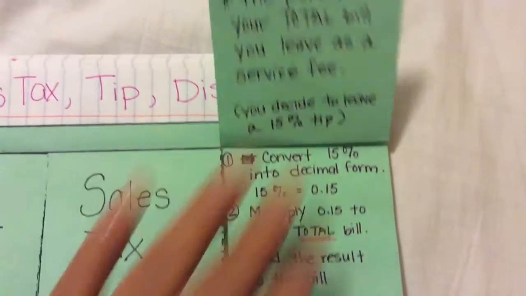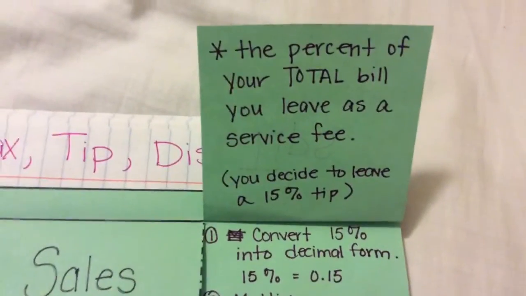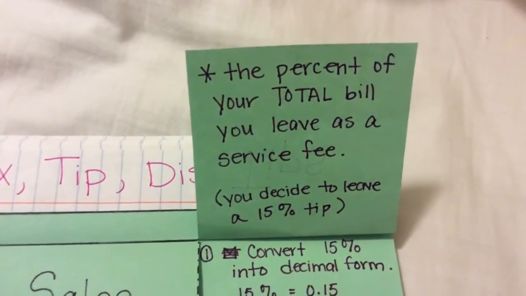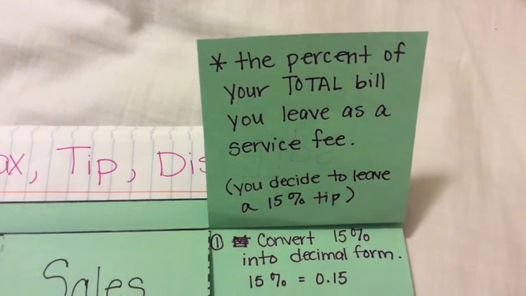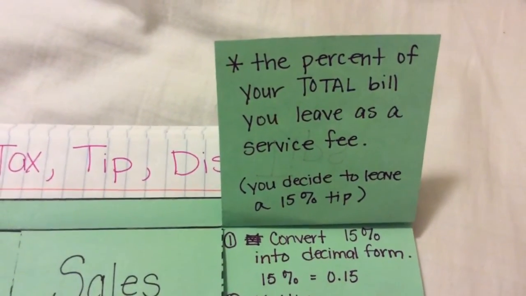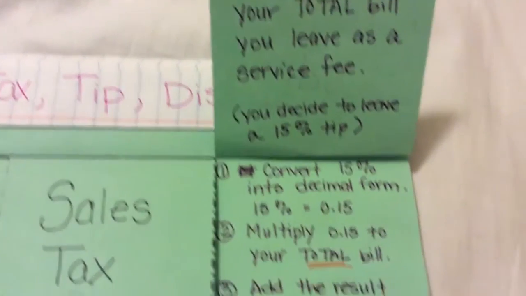The last tab today is tips. On the flap, you will write the percent of your total bill you leave as a service fee. In this case, you decide to leave a 15% tip.